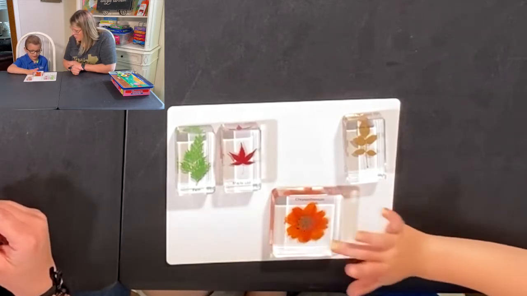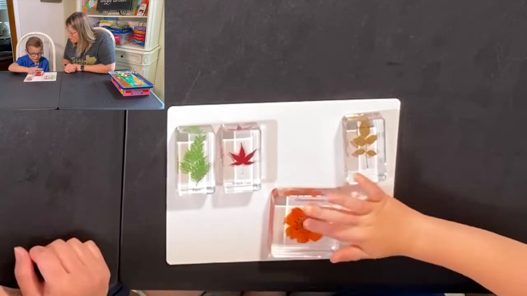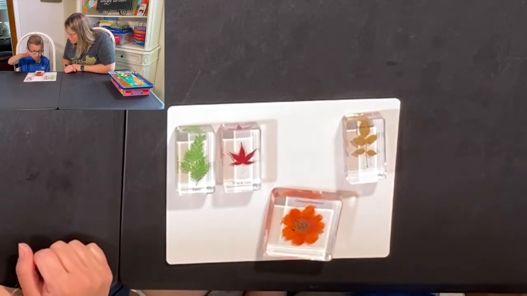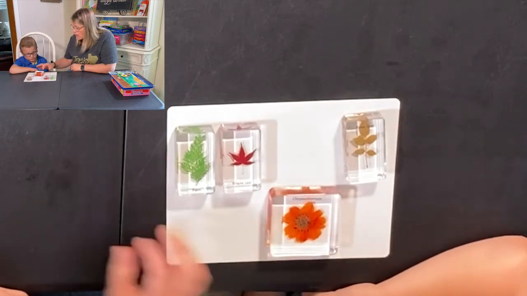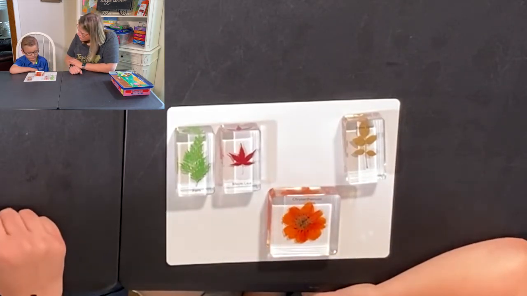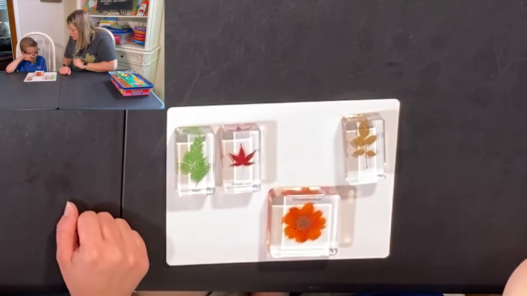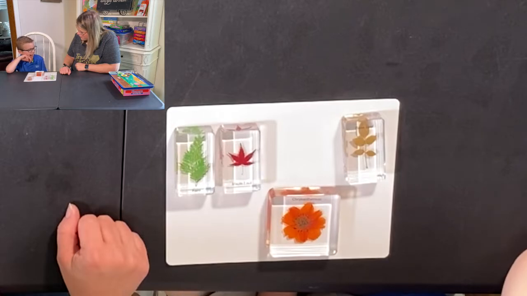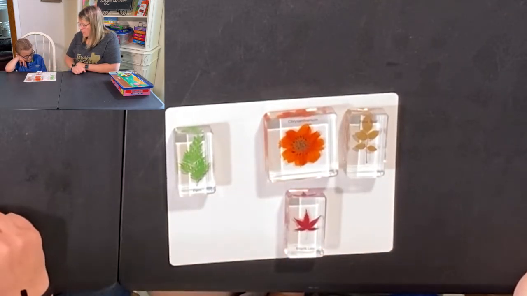There's seeds on it. There's seeds in the middle of the flower. Good. There's a bunch. Yes. And if you look really closely, these petals make up what's called the flower. So when we look at parts of a plant, Jameson, the top part of a plant is called a flower. Can you say flower? Flower.